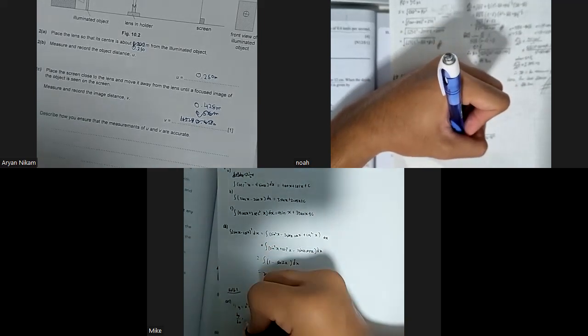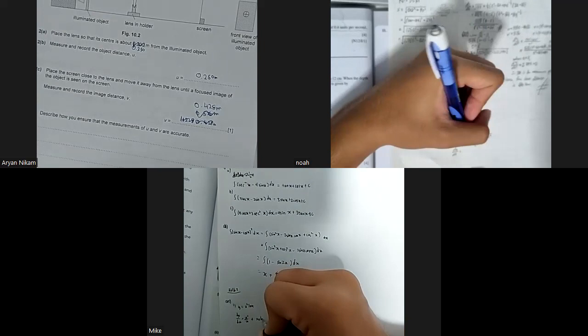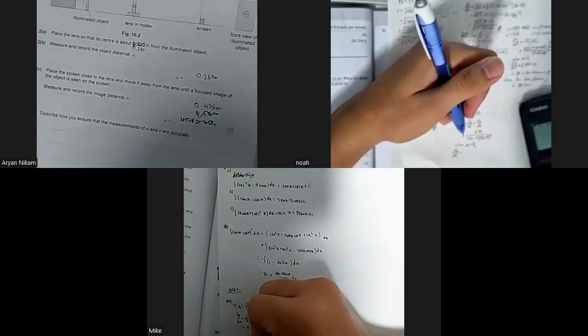I'm not sure whether you face that problem in the experiment also. If you face those problems, those are the things that you want to minimize, and that's how you describe how you ensure the accuracy. So how do I settle this problem? Can you give it a try? Yeah. All right.